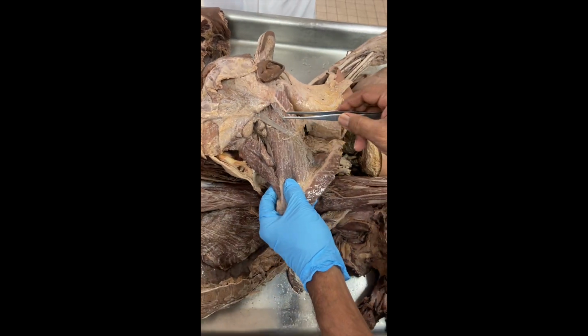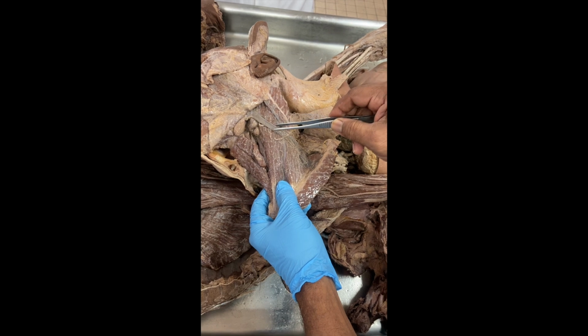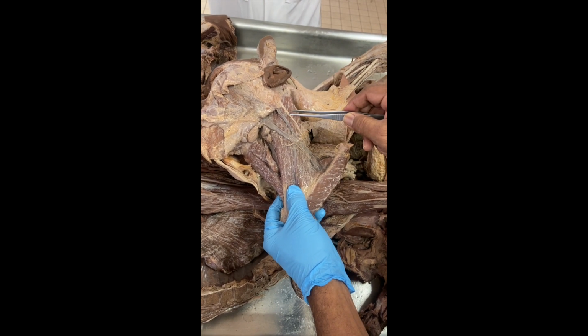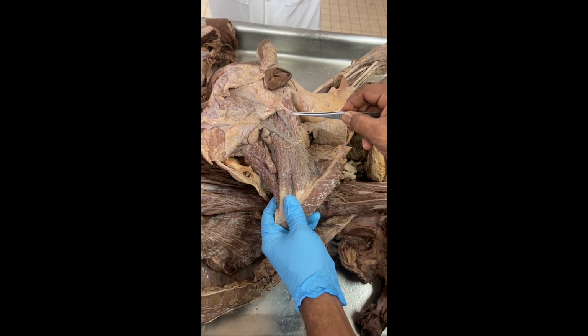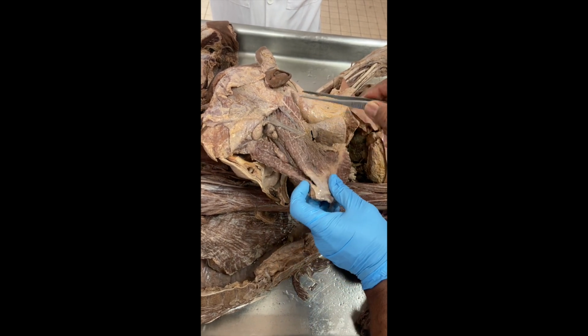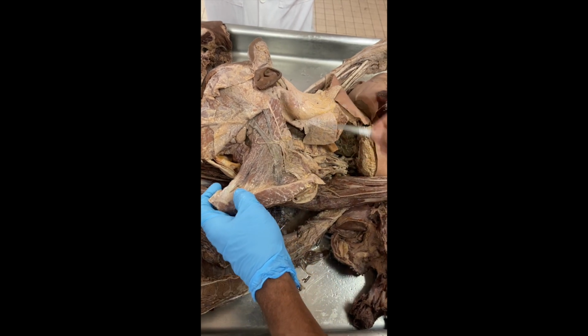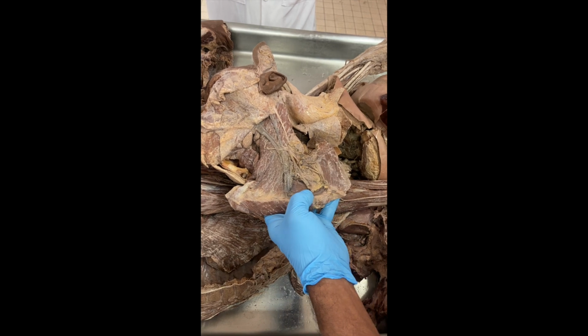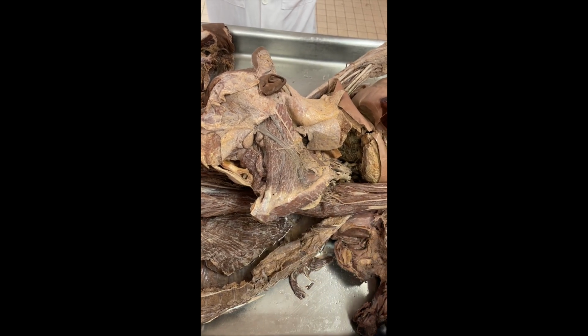See here, this is the external jugular vein, but here it is joined by the facial vein. The external jugular vein is joined by the facial vein. This is the great auricular nerve. And there is the sternocleidomastoid. This is a portion of the trapezius. Other things are not clear, it's not clean.